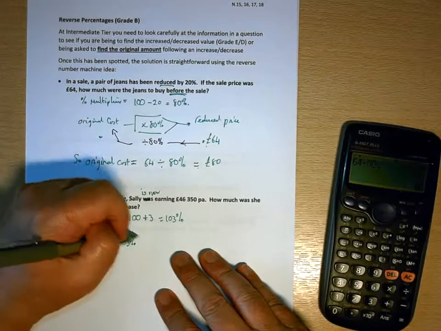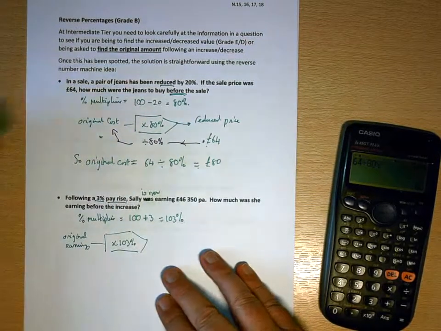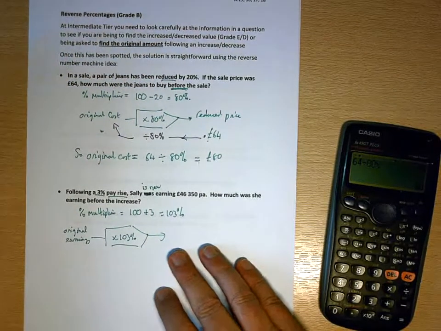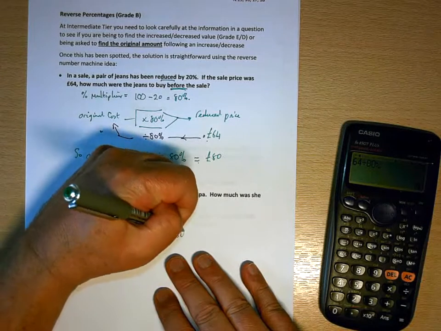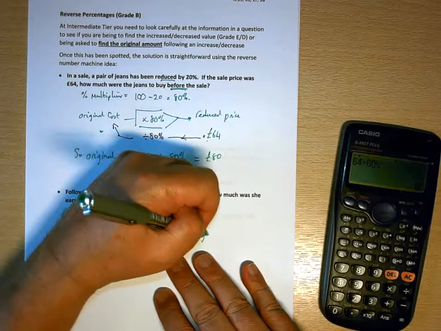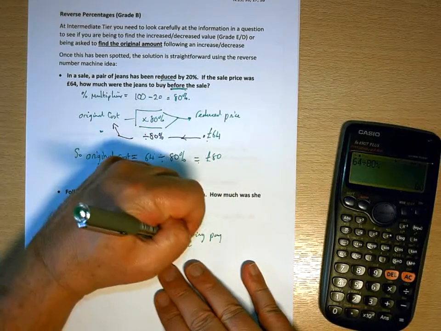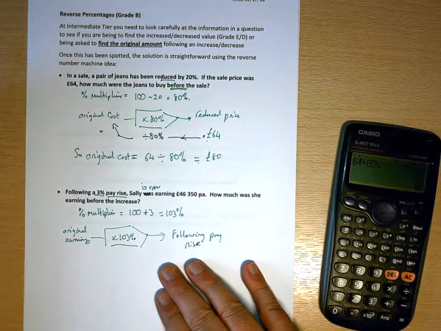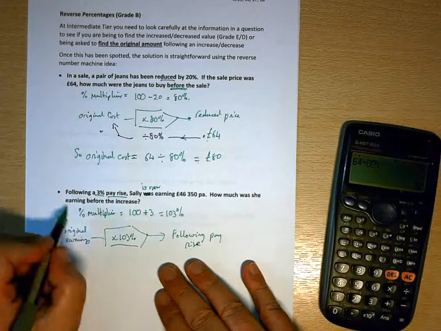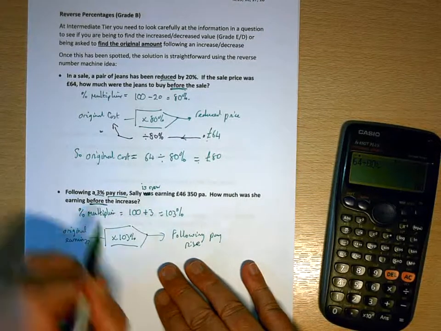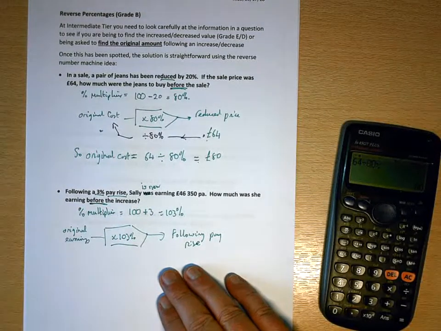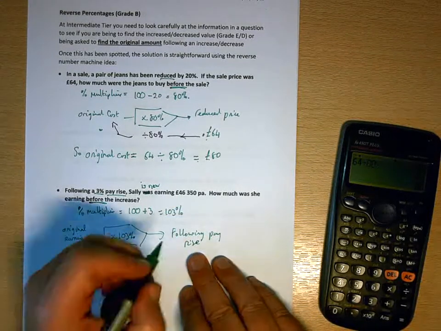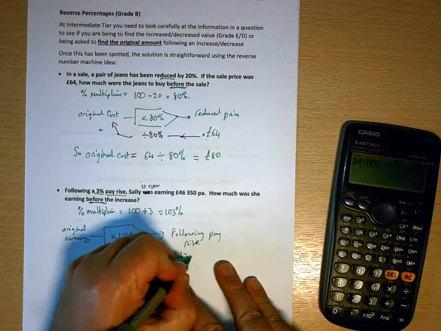We're going to multiply that by 103%, and out comes that after her pay rise. So following her pay rise. Here's the trigger. How much was she earning before the increase? So this is her following pay rise.